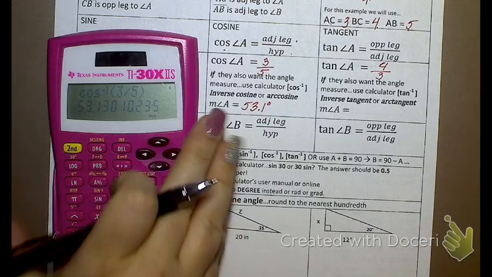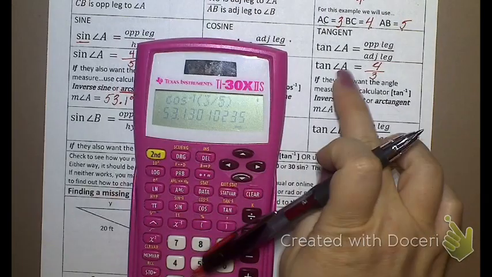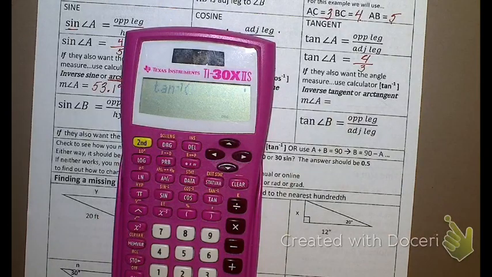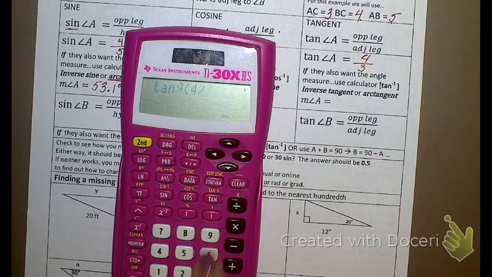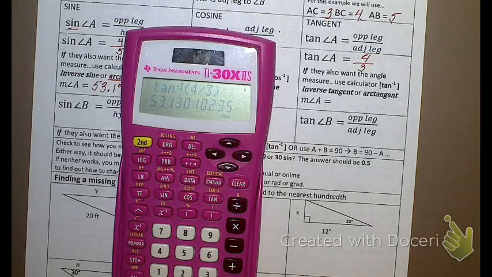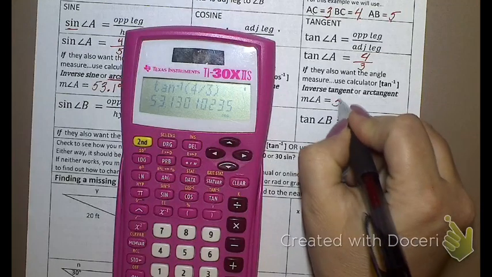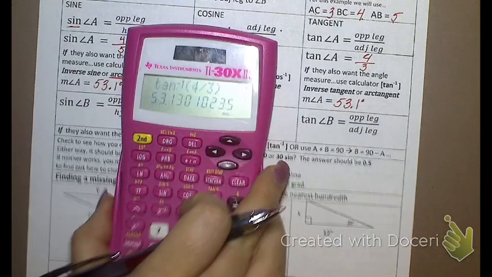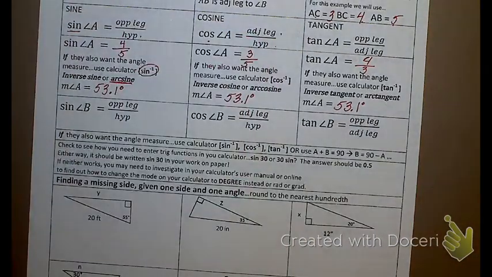And then finally, if I do tangent of A, that's still the same angle, isn't it? Yep. Let's do arc tangent or inverse tangent of 4/3, 53.1. And again, please label it with the degree symbol. So if I want to find the angle, I have to use that arc sine, arc cosine, or that -1 thing in your calculator. Okay?